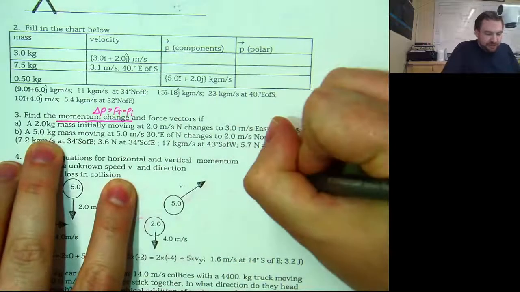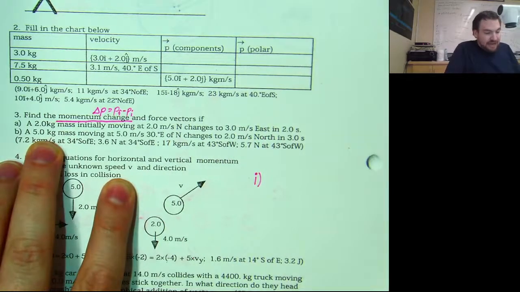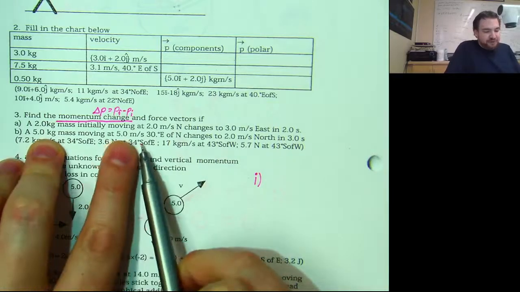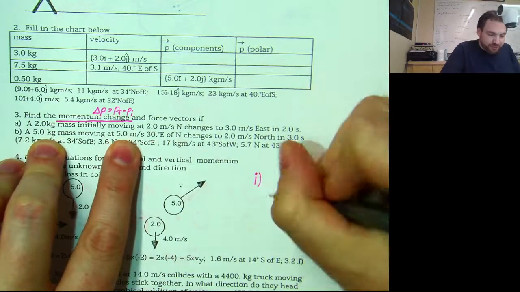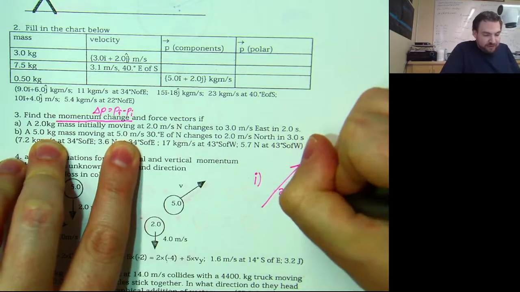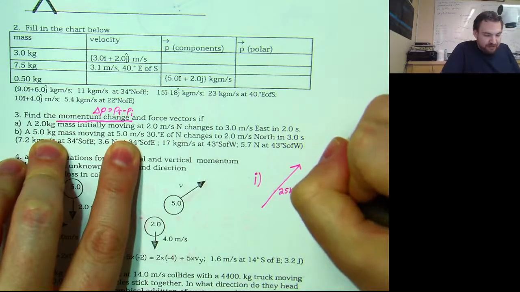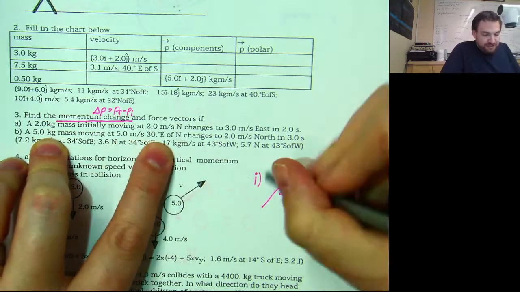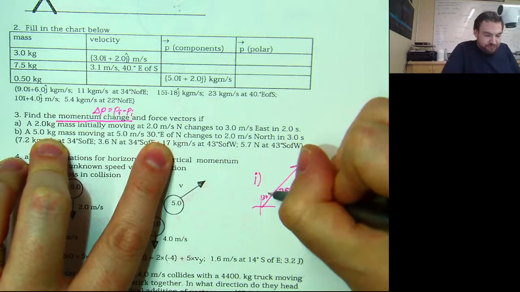You've got initially a 5 kilogram mass moving at 5 meters per second, 30 degrees east of north. So it's doing this. Okay, so that has a momentum of 25 kilogram meters per second, 30 degrees east of north, so this angle here is 30 degrees.